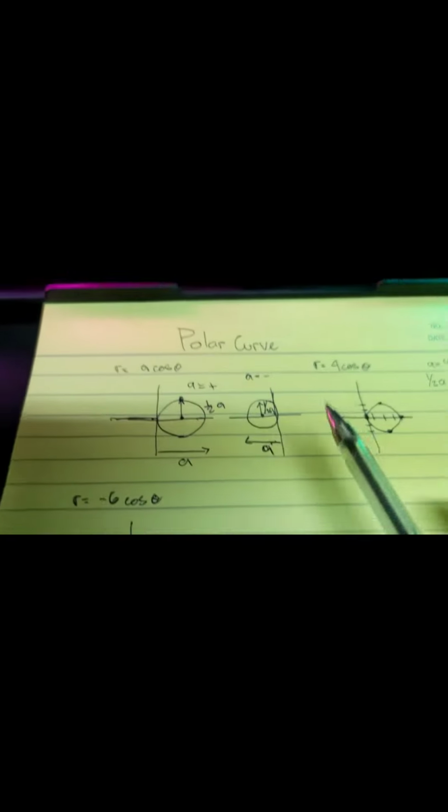So let's have another one. We have r equals -6 cosine theta. We're going to draw our x-axis and y-axis. If we remember, if our a is negative, we're going to move to the left. First we figure out our a. Our a is equal to -6, so 1/2 of a is equal to -3.